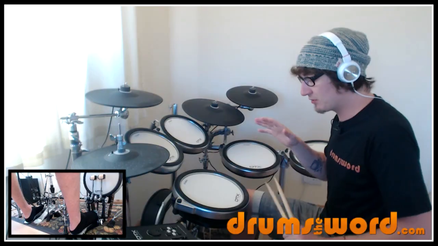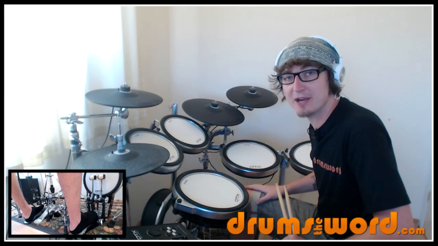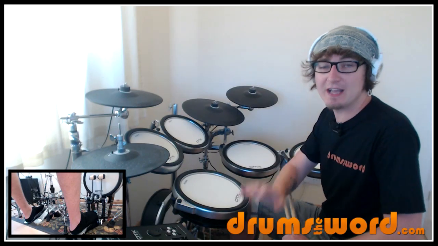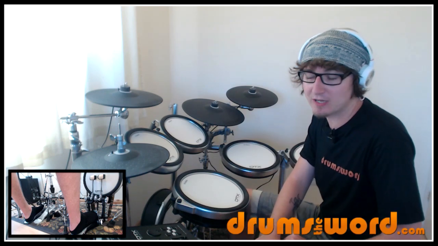So also notice that I'm leading with my left bass drum foot. Don't get freaked out by that. You'll start with your right bass drum foot if you're right footed. I'm actually left footed on the bass drum, so I start with my left foot. You'll obviously lead with whatever foot you feel most comfortable with.